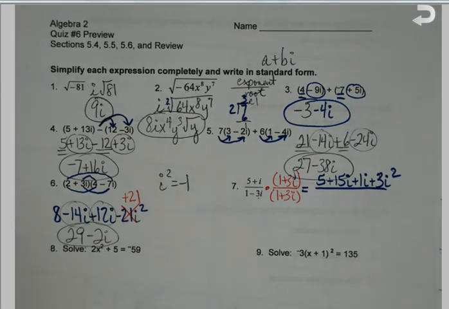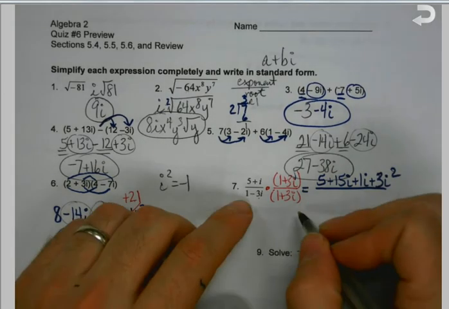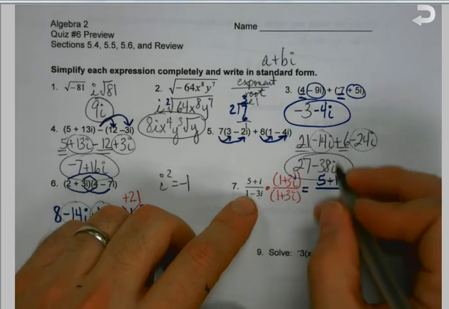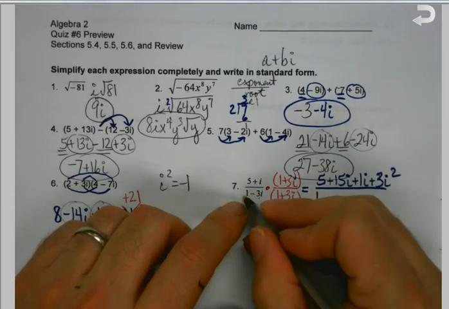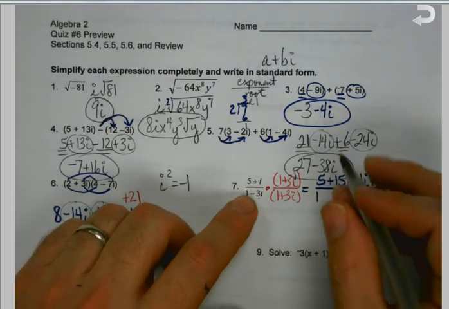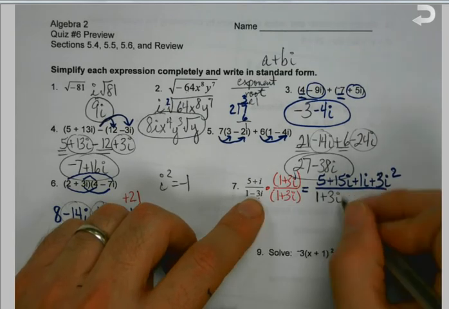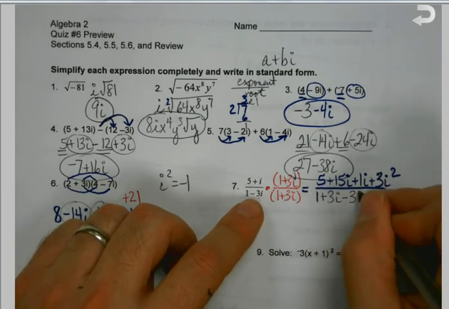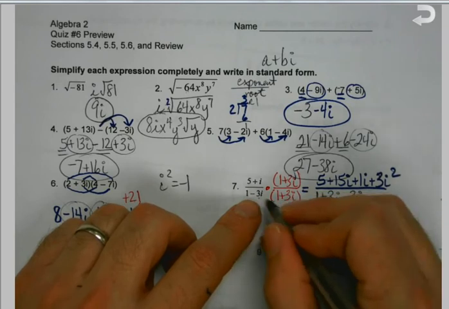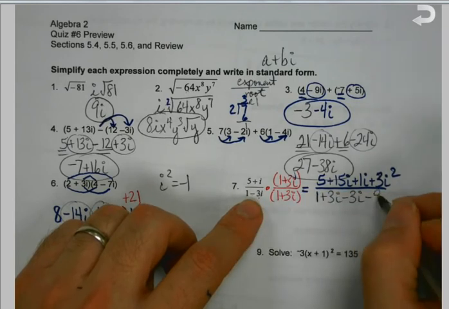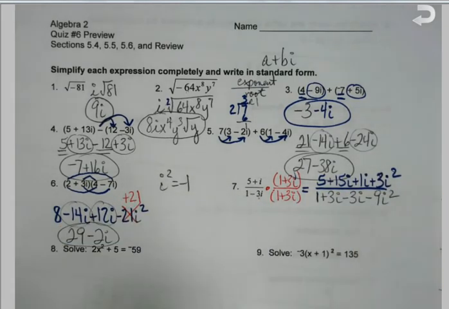When I move to the denominator, same idea, except at the end I should not end up with any i terms. But we'll see. My first, 1 times 1 is 1. 1 times 3i for my outer is 3i. Inner, negative 3i. And last, negative 3 times 3 is a negative 9i squared. So we'll take care of these one at a time.